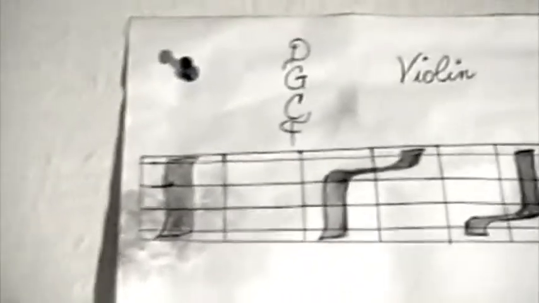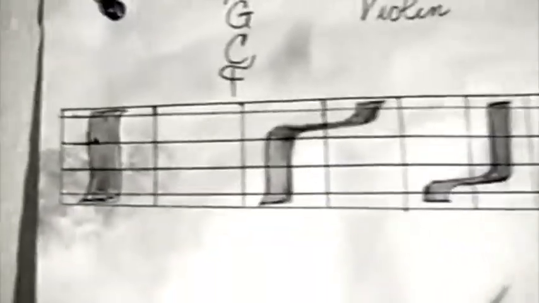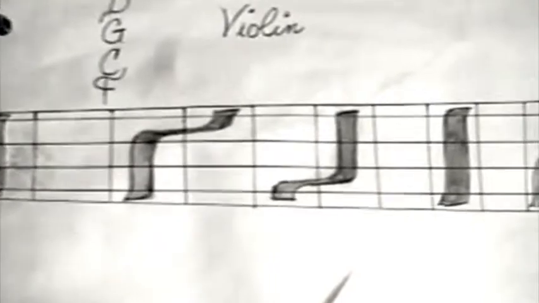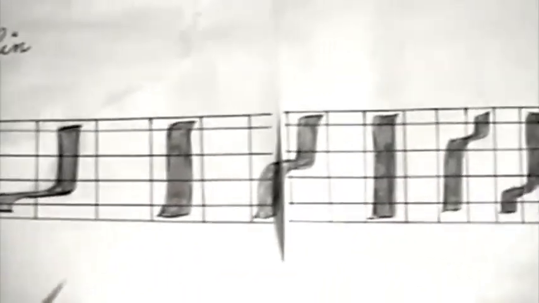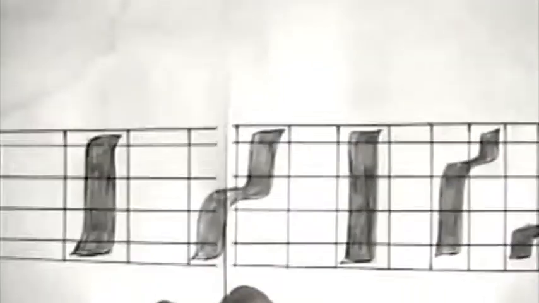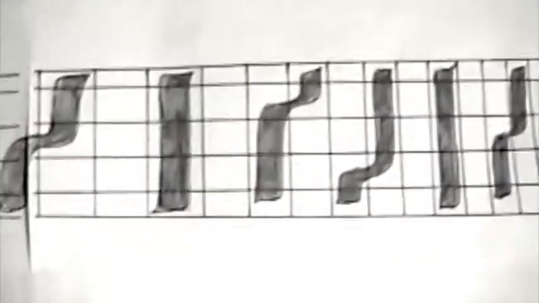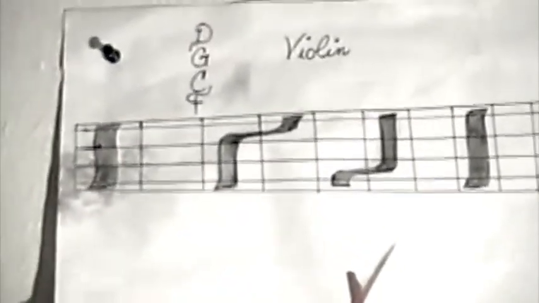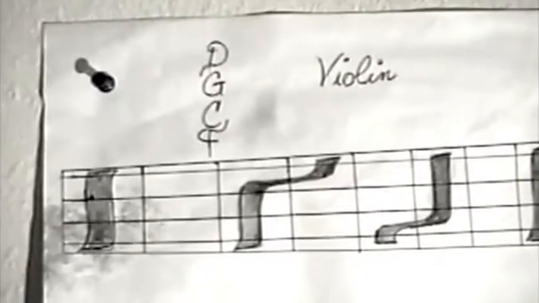There was one other tuning that I used which I thought might be interesting, and that was the violin tuning, which really brought about a very interesting state, which was basically D, G, C, and F. It's a little shaky here because I'm holding it up high, and as you can see it says violin up there, so that's the way the violin tuning looked.